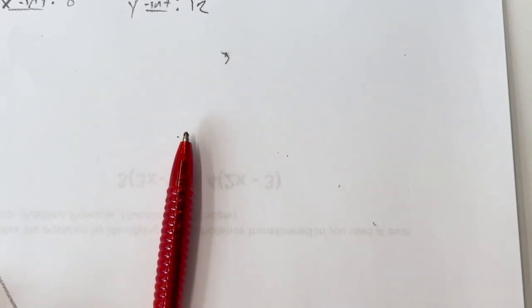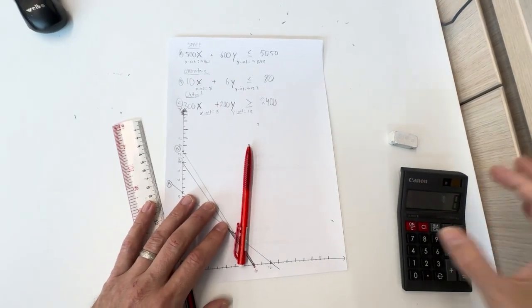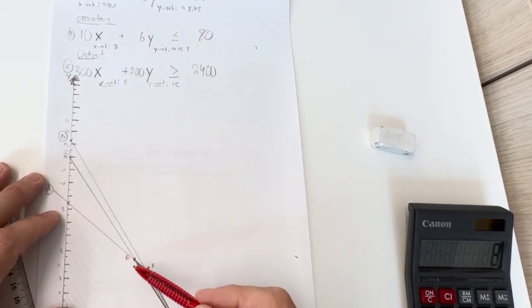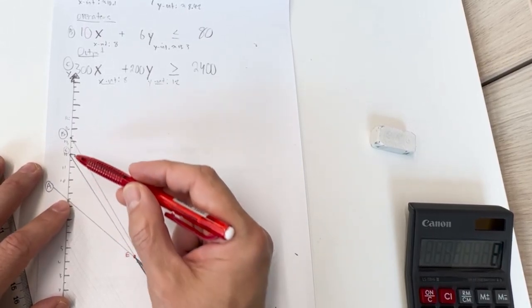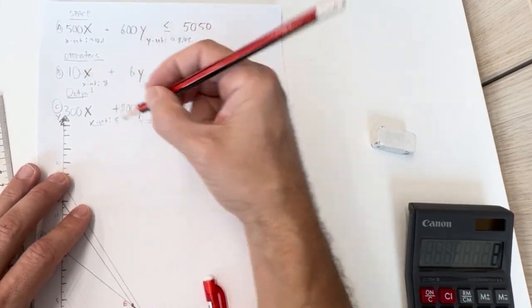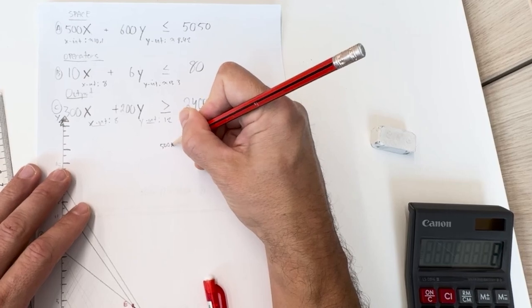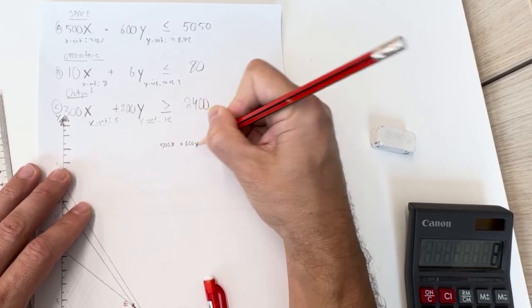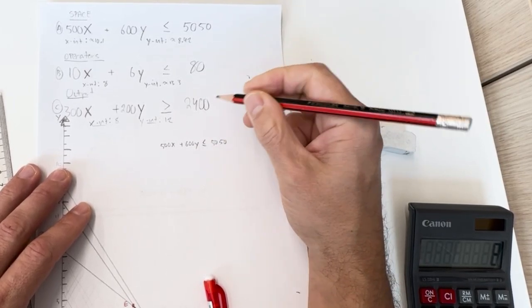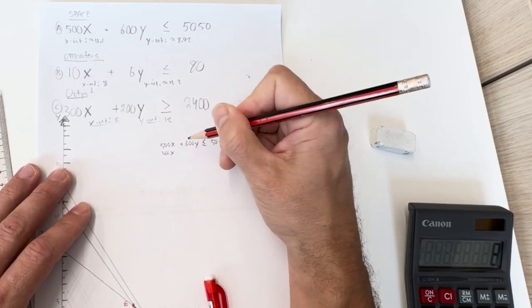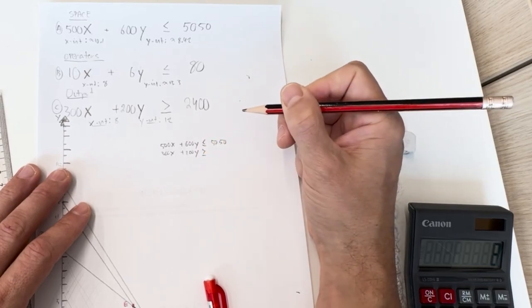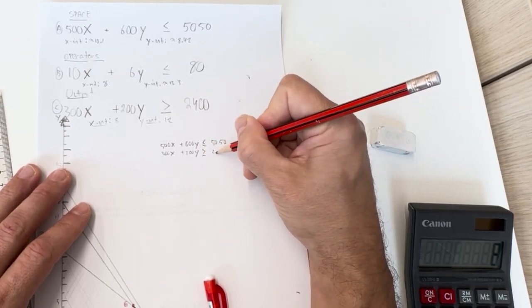All right, now I gotta zoom back out. All right, hold on. Okay, so one possible solution is where A and C cross. So one possible solution is 500x plus 600y less than or equal to 50/50, and 300x plus 200y greater than or equal to 2400.